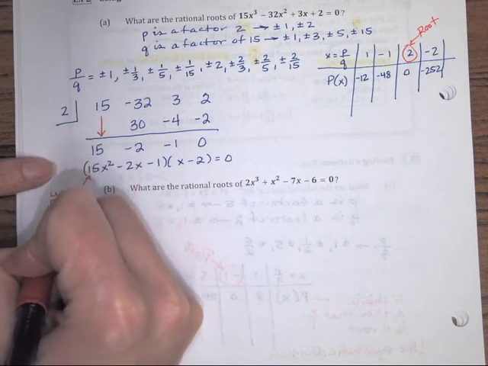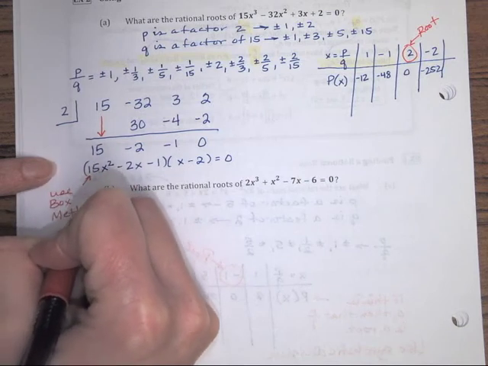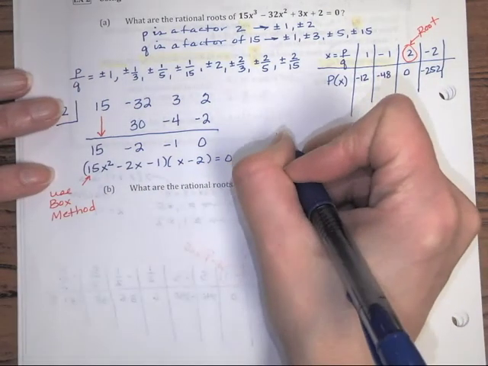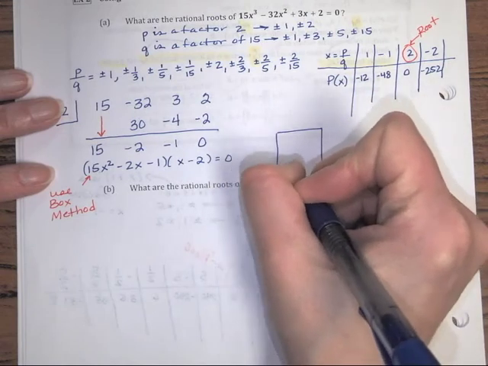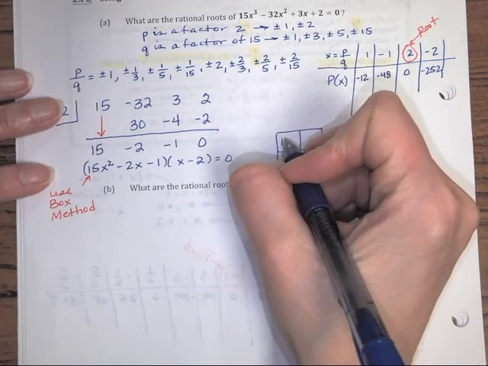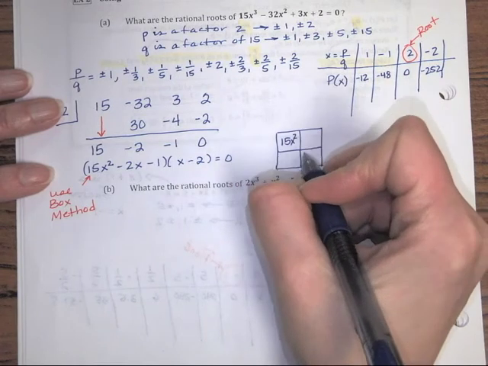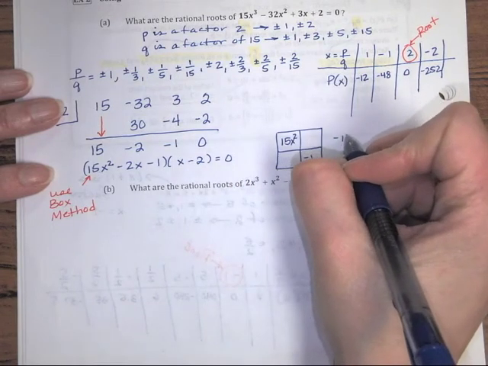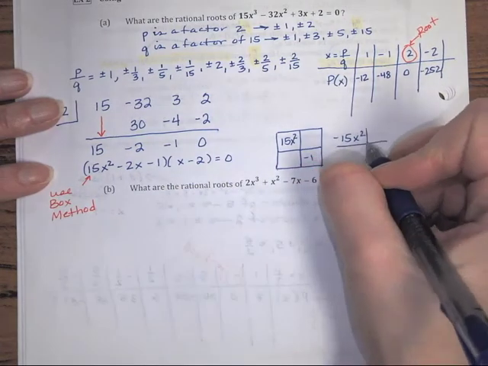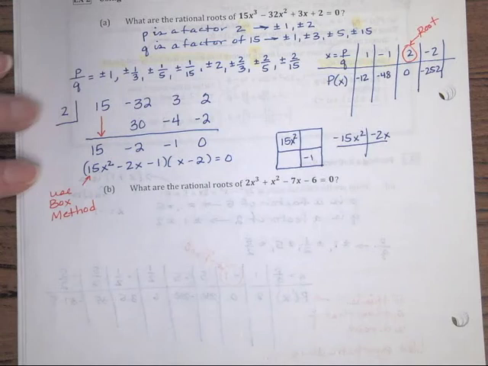Use the box method. Okay, so a refresher of the box method. We're going to put our 15x squared here, negative 1 here. We need it to multiply to negative 15x squared, and we need it to add to negative 2x. What could it be?